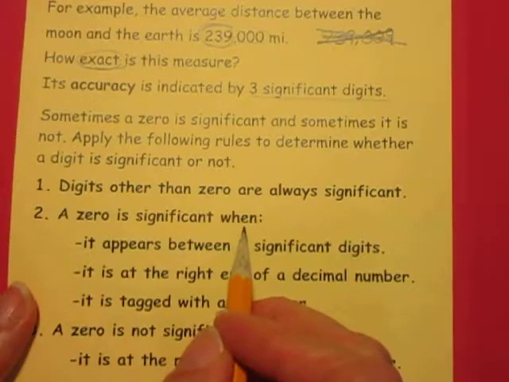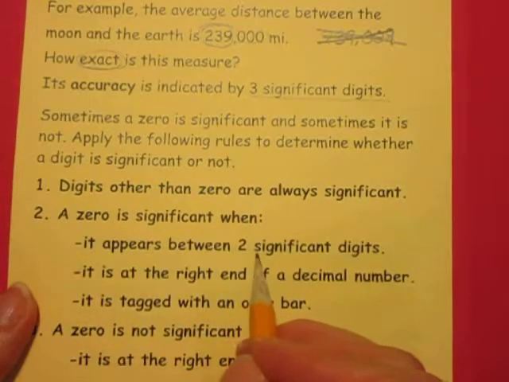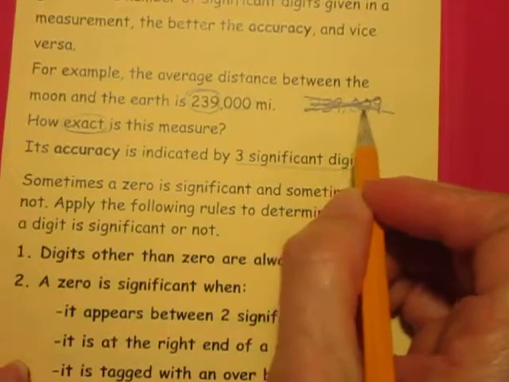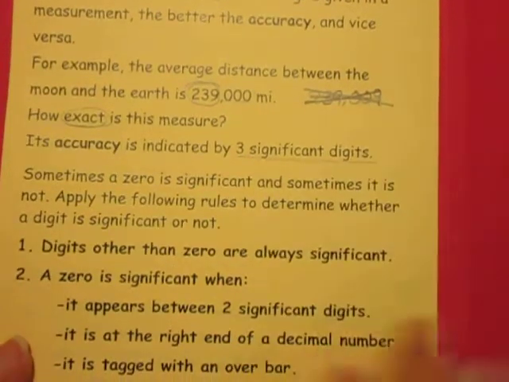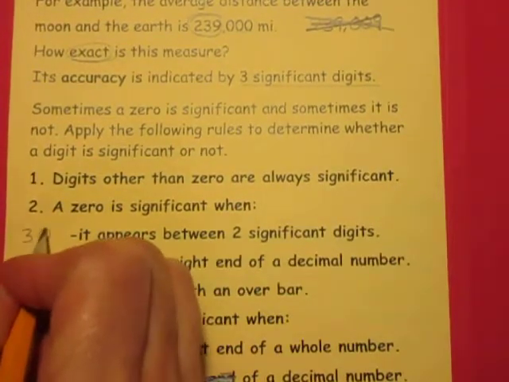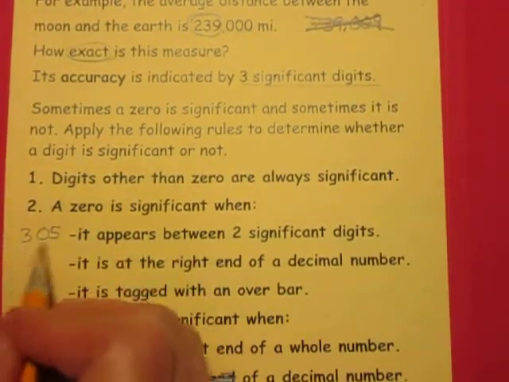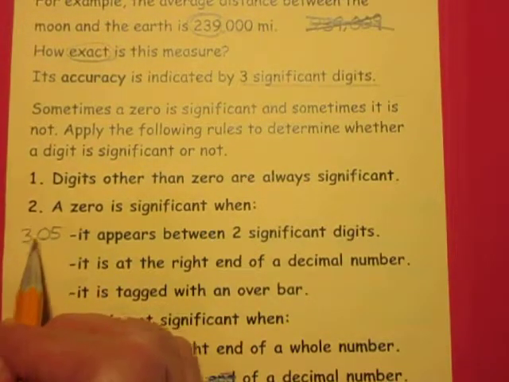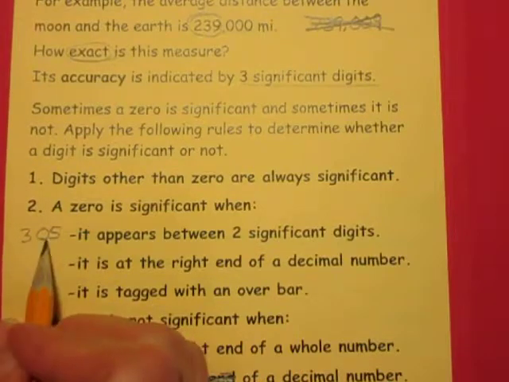A 0 is significant when it appears between 2 significant digits. So up here, the zeros that I tucked inside there were significant. A better example might be if I just write this over here, 305. Whatever it is I'm measuring, that 0 inside there is going to be significant because it's between 2 other non-zero and therefore significant digits.